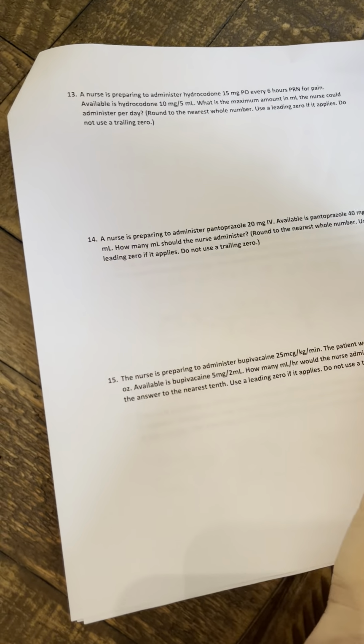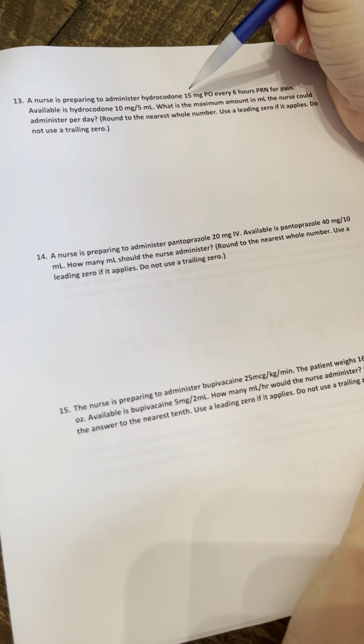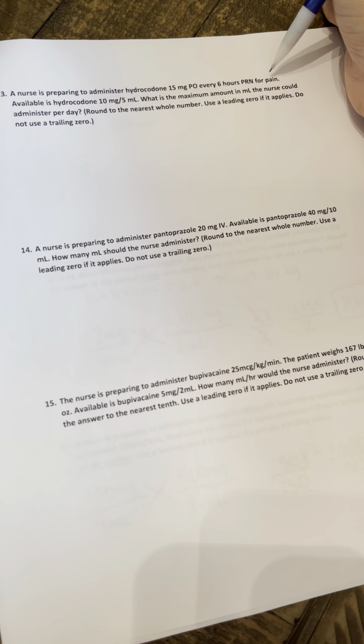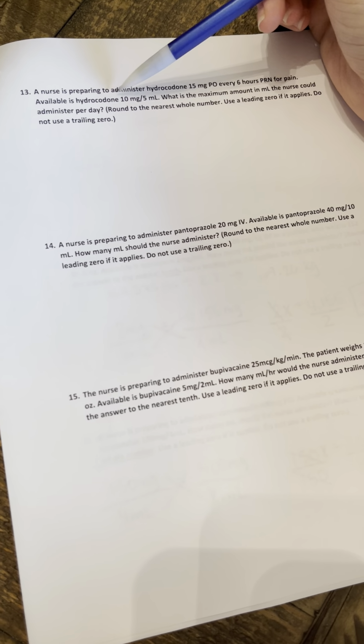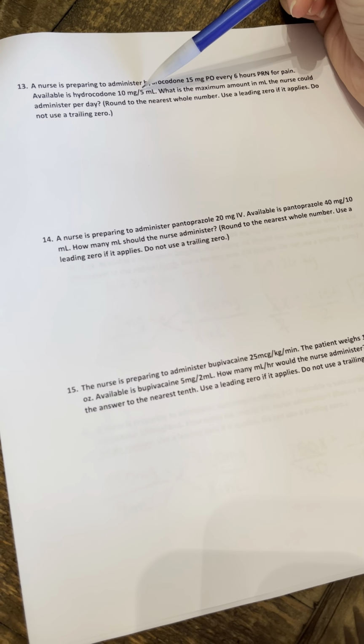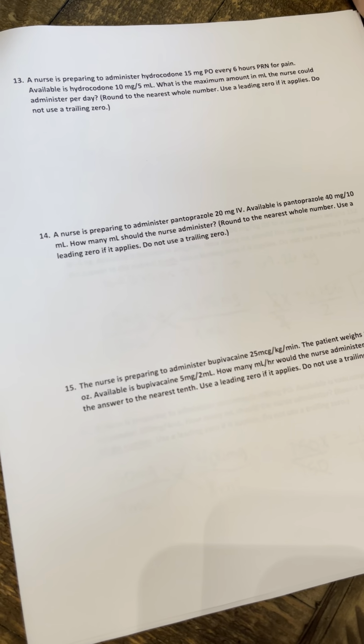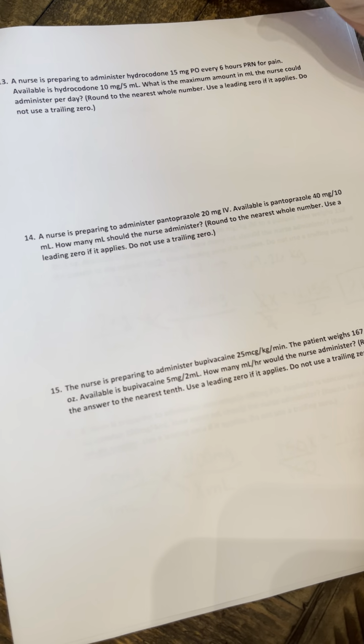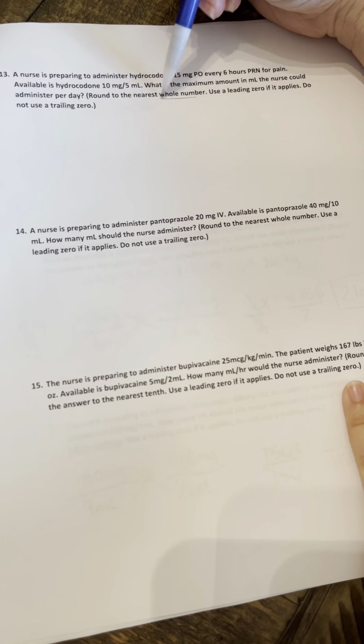Last ones. Okay, a nurse is preparing to administer hydrocodone 15 milligrams PO every 6 hours, PRN for pain. Available is hydrocodone 10 milligrams per 5 mLs. What is the maximum amount in mLs the nurse could administer per day? Round to the nearest whole number.